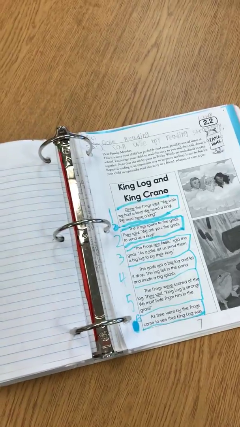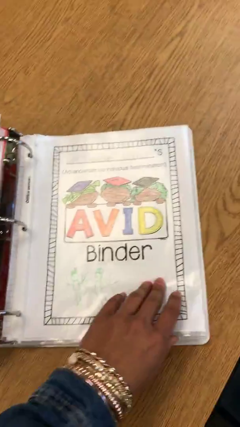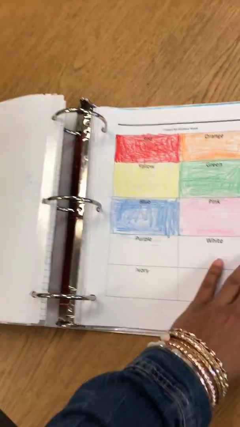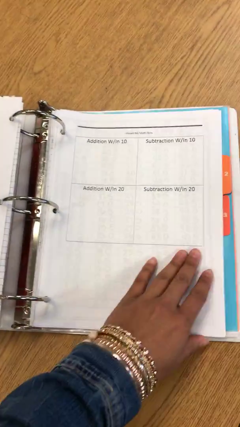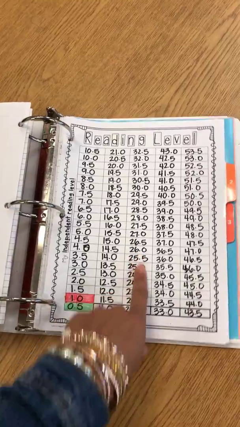So these are some of the binders we have. Their binders consist of paper in the front so they can easily get through it. They have a pencil pouch. This is a dry erase board if they need to work. Has an Avid cover. Number 1 will list their data, where they are in data. If they've passed these 4 things they do on a program called Extra Math, just how many points they've gotten through reading for AR, which needs to be updated.